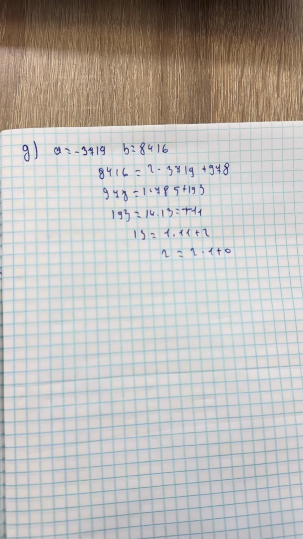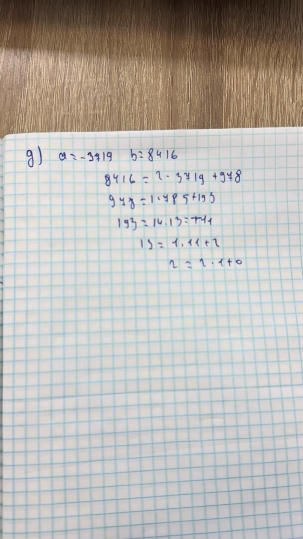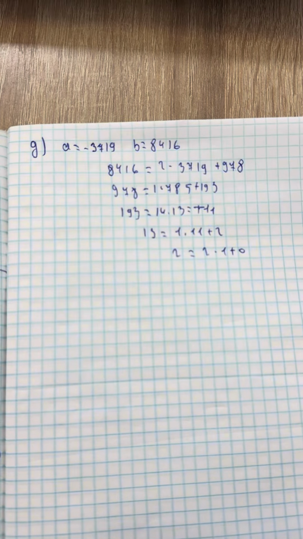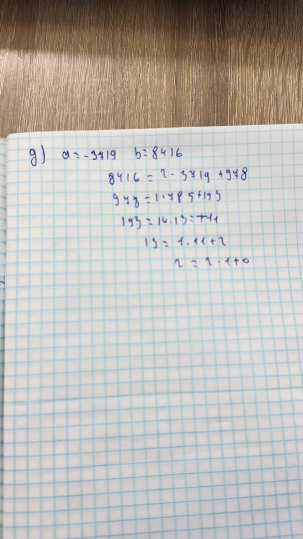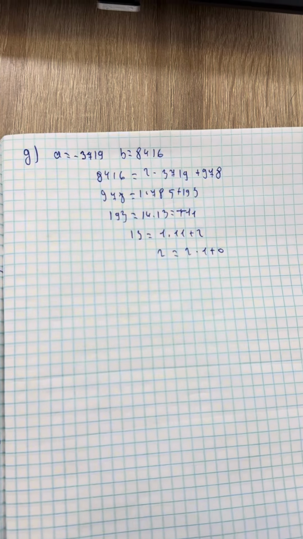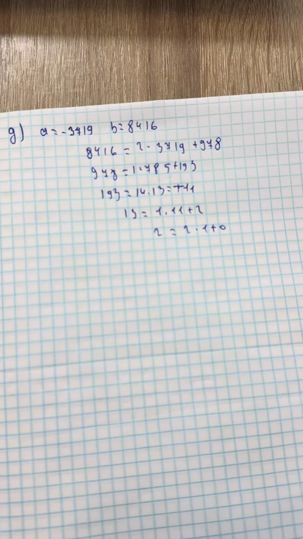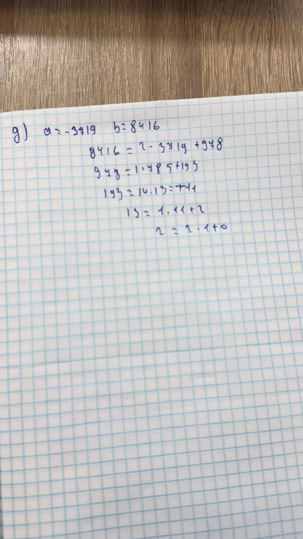The greatest common divisor will be 1. In this case, after several divisions, we find that the last non-zero remainder is 1. This means the numbers are relatively prime, or coprime.